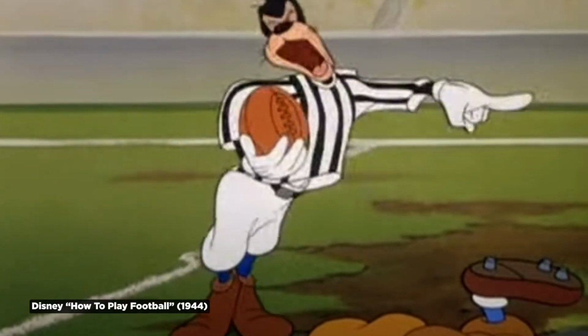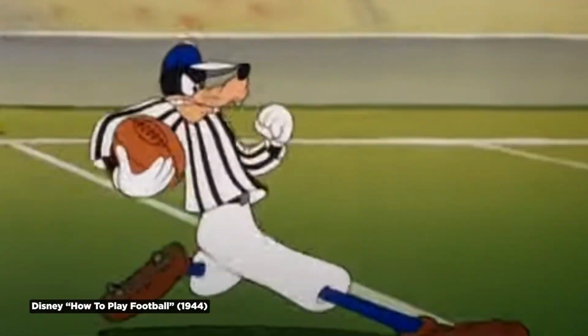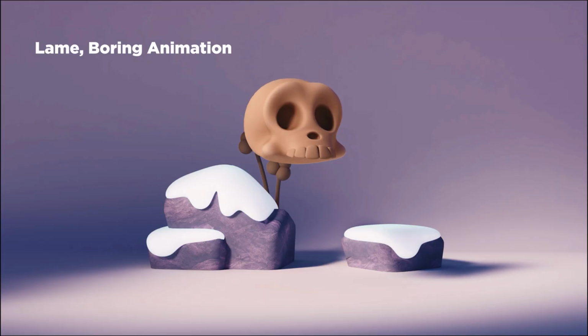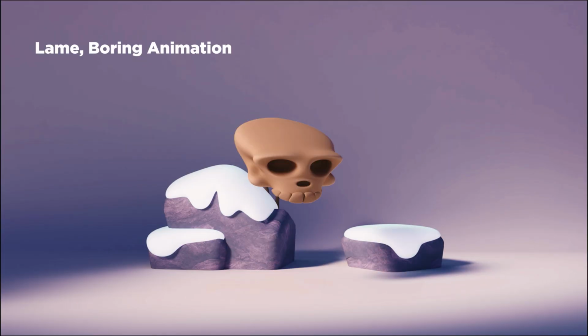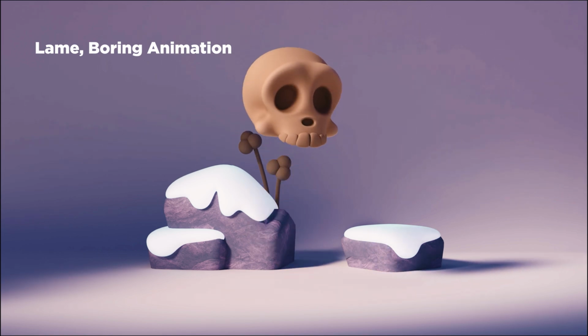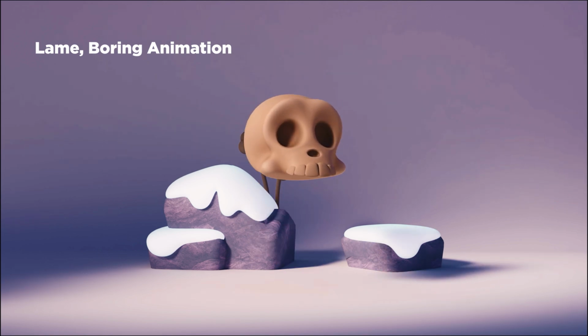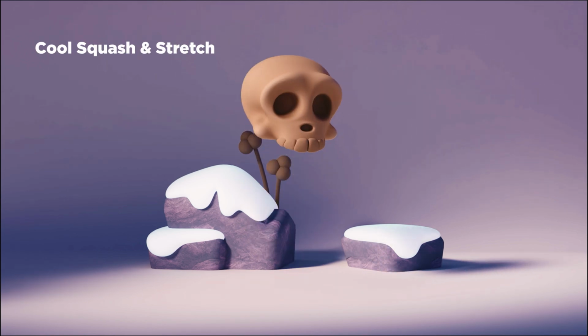This is the idea that objects change shape and motion to emphasize weight, speed, and impact. It doesn't necessarily have to be physically accurate, but it can convey fluidity and add a lot of character. In the case of this Neanderthal skull going up and down, it looks fine. It feels like a jump, not too dissimilar from our mammoth. However, with employing squash and stretch, the skull now has so much more character.